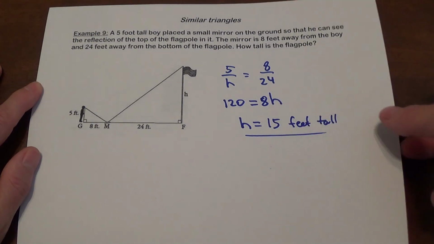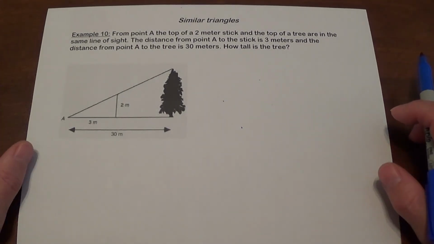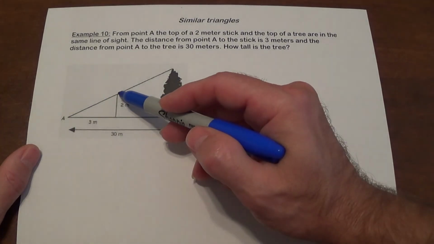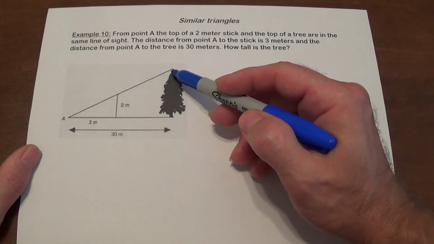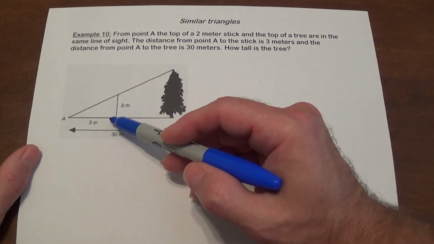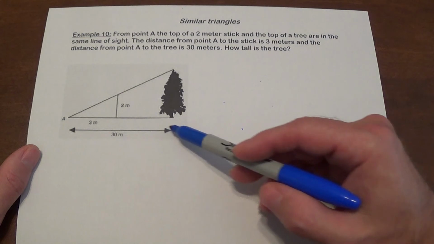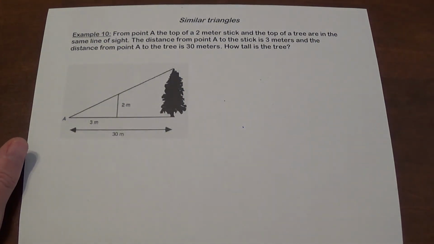All right. And our last example here is from point A, you can catch the tip of the 2-meter stick and the top of a tree that are in the same line of sight. We know that this distance is 3, this whole distance is 30, and the stick is 2 meters long, and we want to know how tall the tree is.